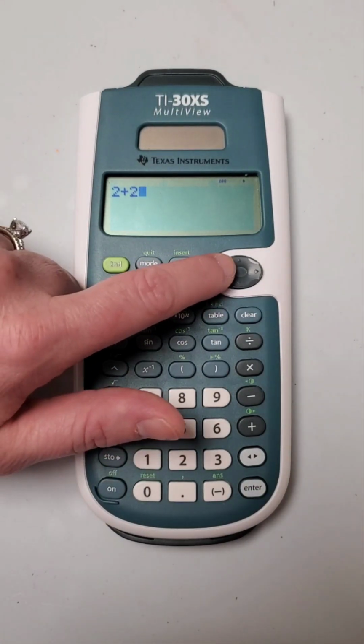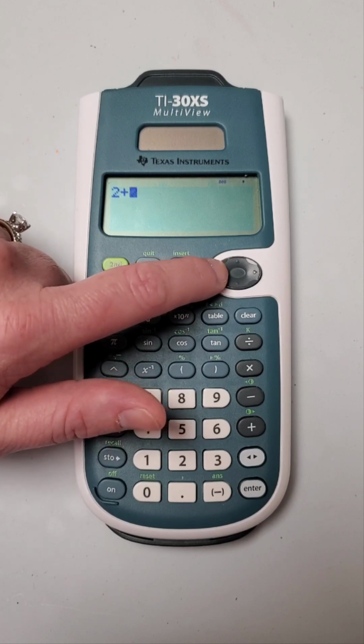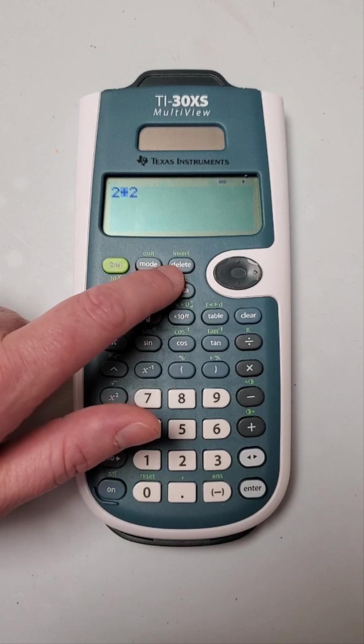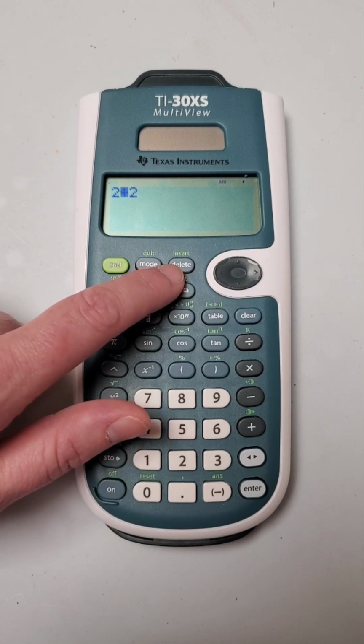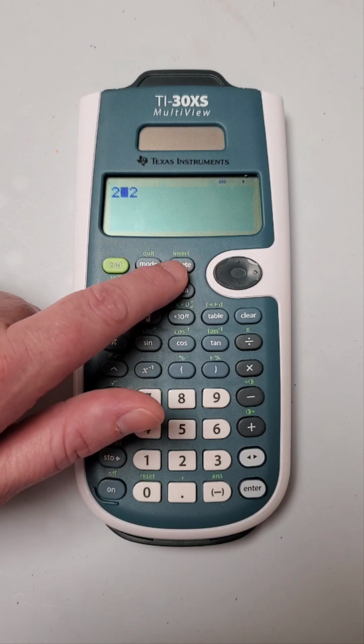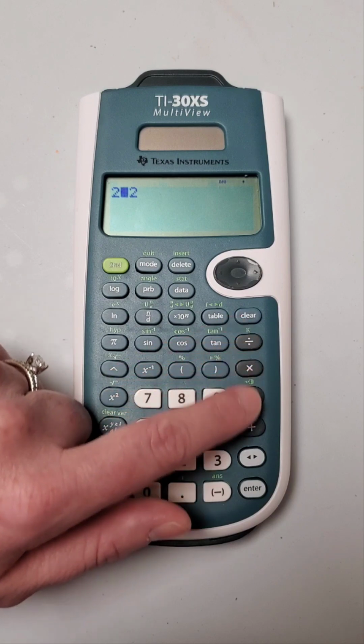Let's say I made a mistake and I wanted to do divide. I can go backwards using the over button. There's a couple ways I can do this. I can either delete what I did if I made a mistake. I can insert something by doing the second and the insert key right there, or I can just simply replace whatever the blinking is with whatever I need to.